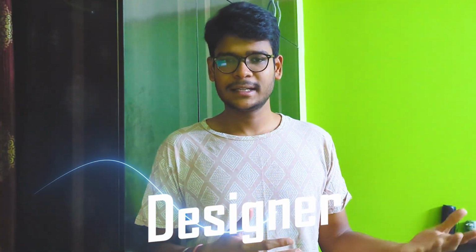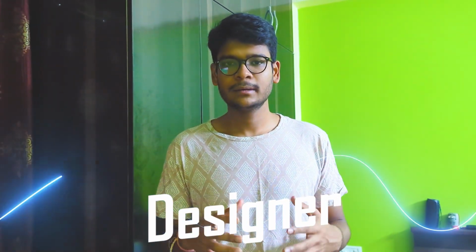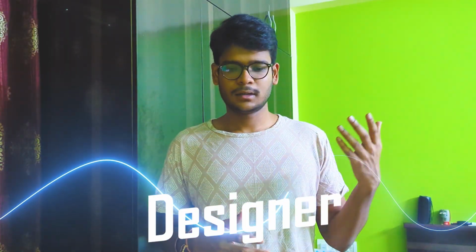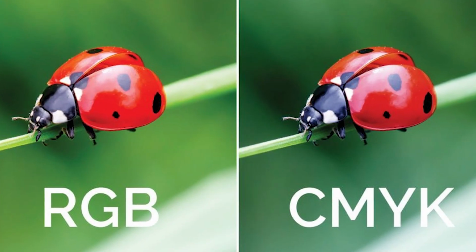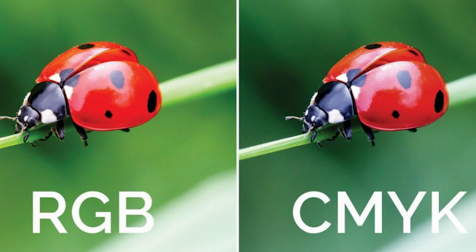Knowing the difference between RGB and CMYK is very essential for a designer, because suppose you are designing a box. You have designed it in RGB, and when you actually get it printed out, it comes out very faded, because the color palette of RGB is way bigger than CMYK. So if you are ever working on something that needs to be printed, you need to make sure that you are working in CMYK mode, so that whatever you see on screen is the exact color that you get.